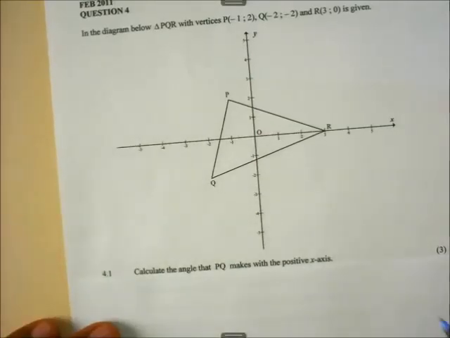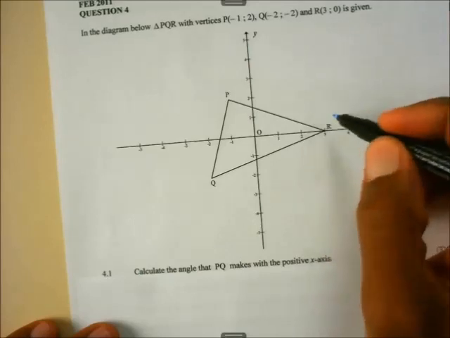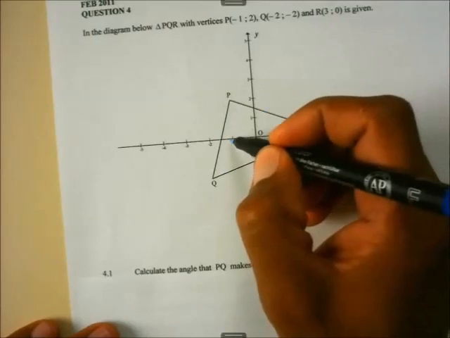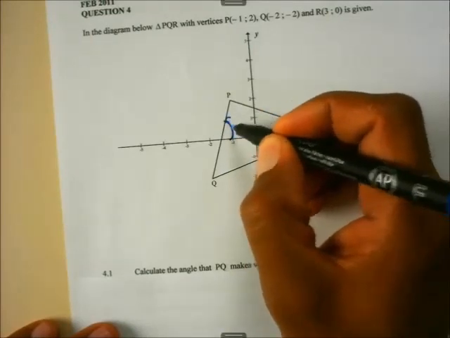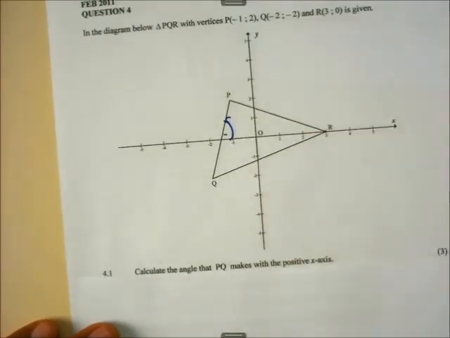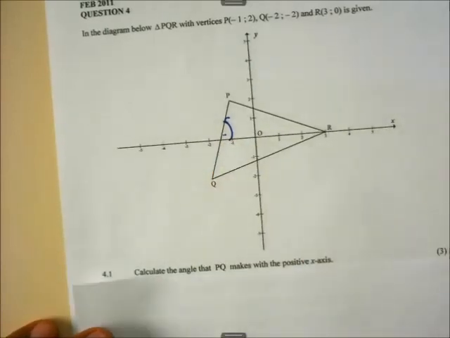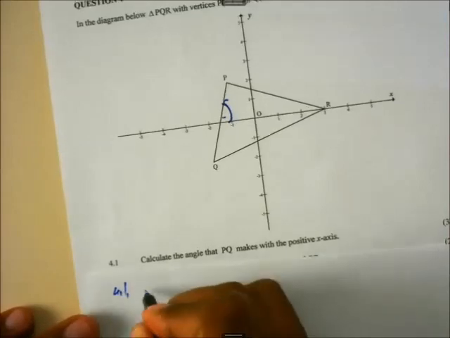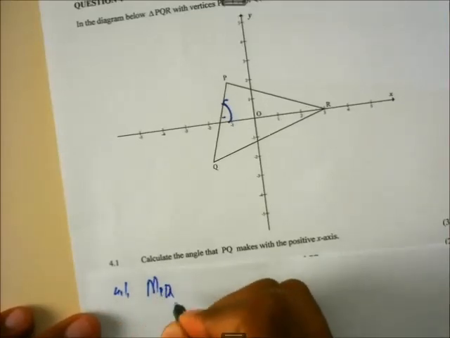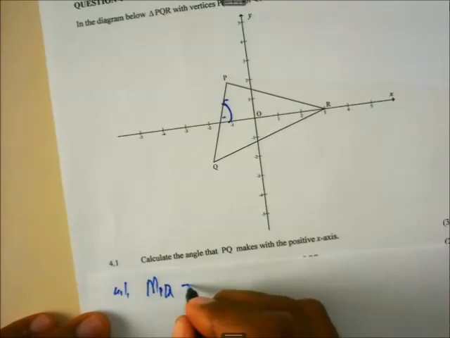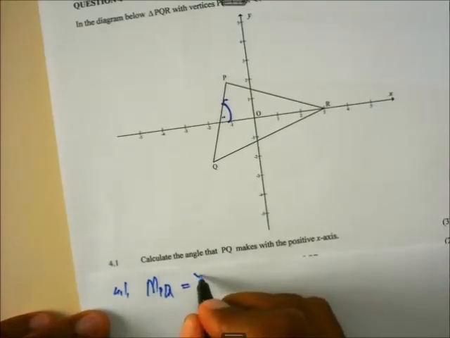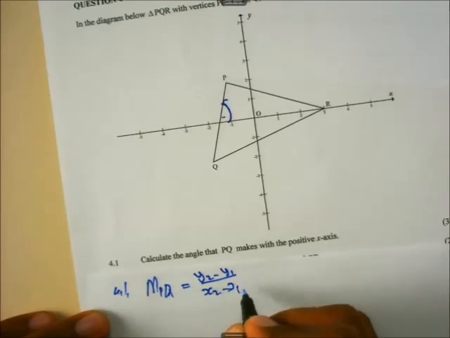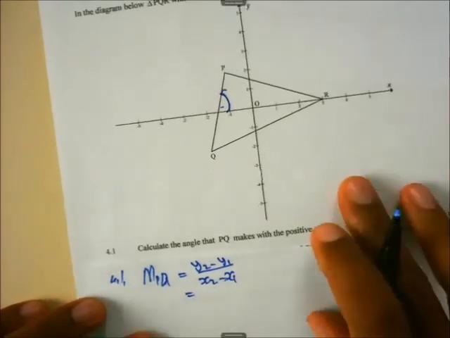Remember now, the angle that we are referring to here must be with the positive x-axis. Now, here is PQ. Then the angle that we are referring to is this angle here. We want to find the size of this angle that PQ makes. Of course, first of all we need to have the gradient of PQ. Now, what is the gradient of PQ? That is, of course, y2 minus y1 over x2 minus x1.